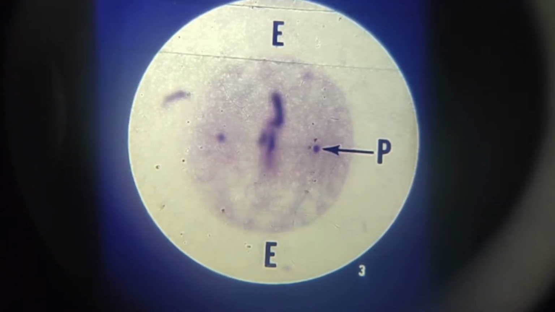Fine spindle fibers go from the centriole at P to each chromosome. Some of these can be seen in this slide. At metaphase, chromosomes in most cells can be seen to be divided lengthwise, but the parts are held together by a structure called a centromere.